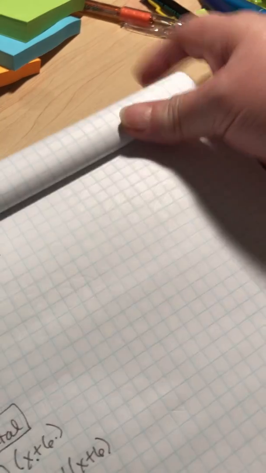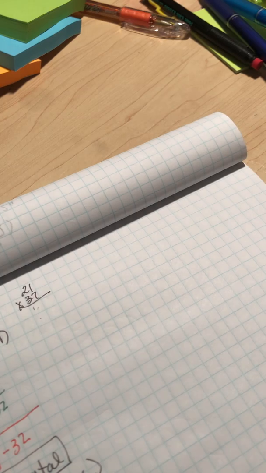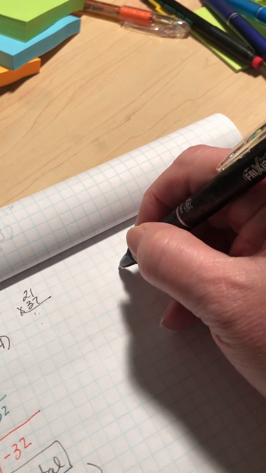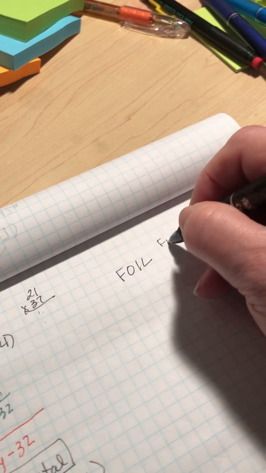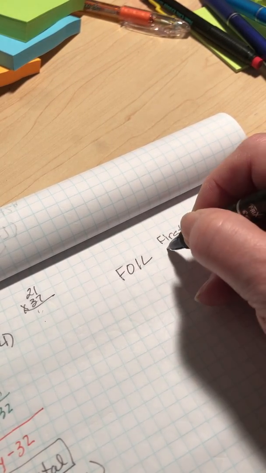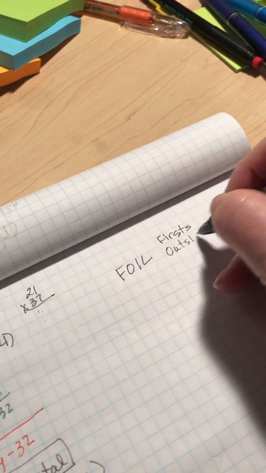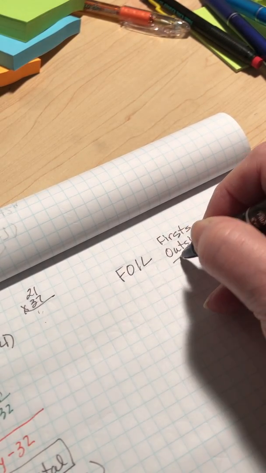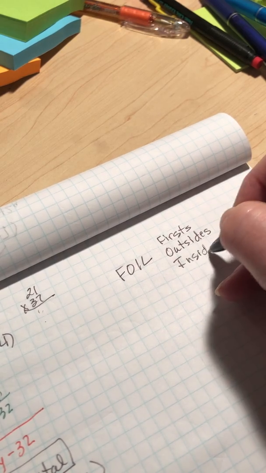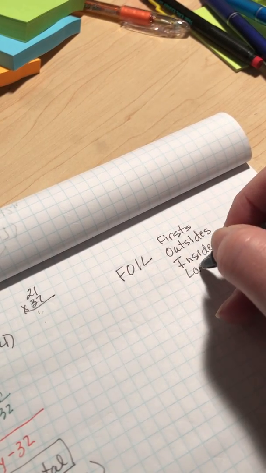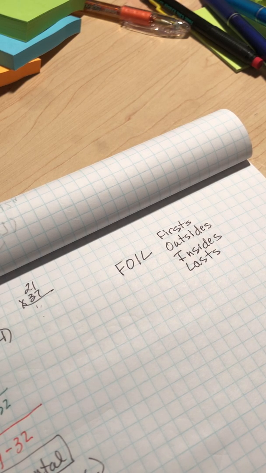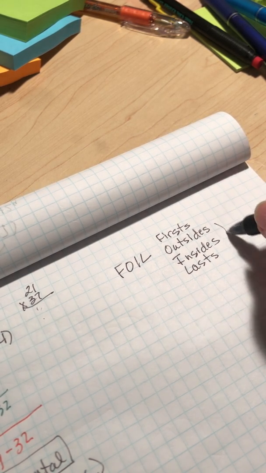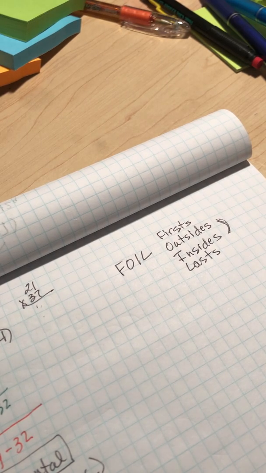FOIL is one of my favorites, and I probably use it the most often. FOIL stands for firsts, outsides, insides, lasts. Okay, firsts, outsides, insides, lasts. That does kind of give you your outsides and insides together, which will be like terms, usually.